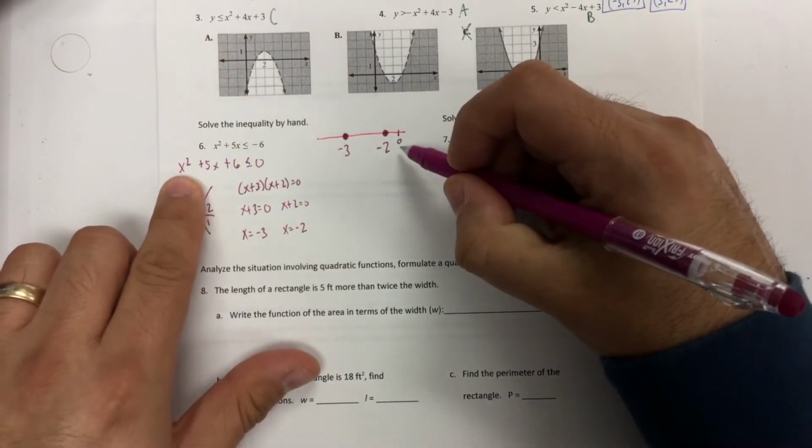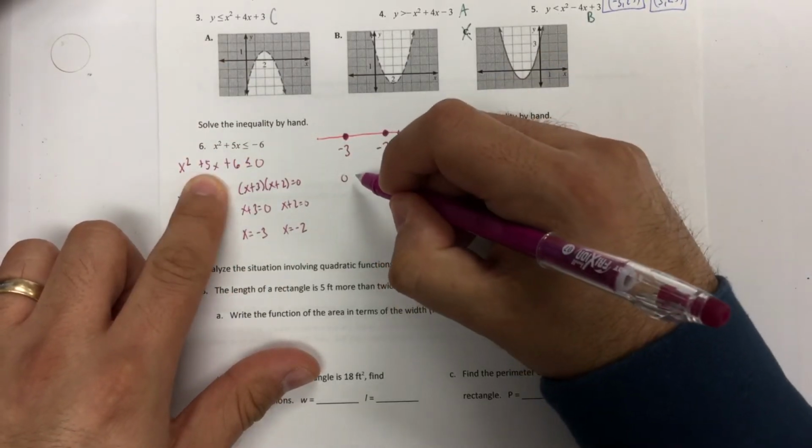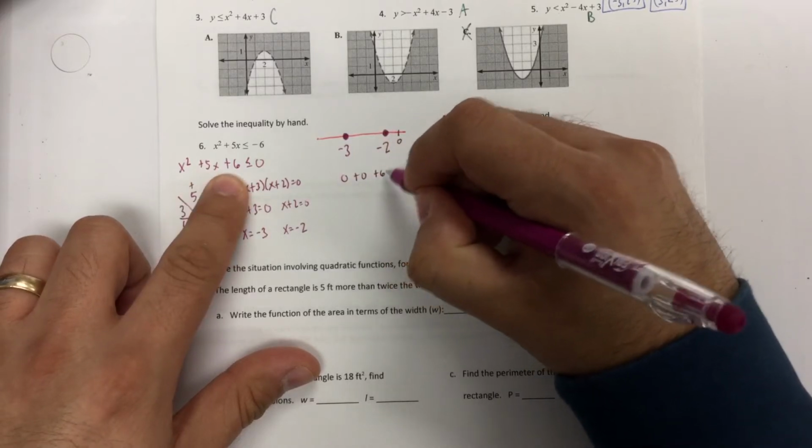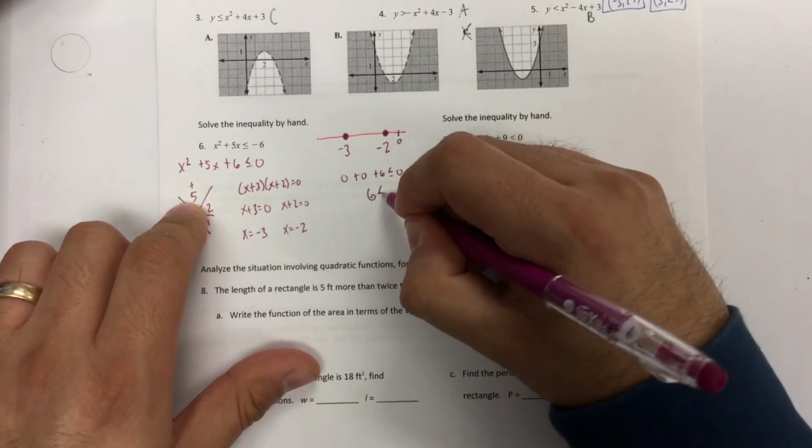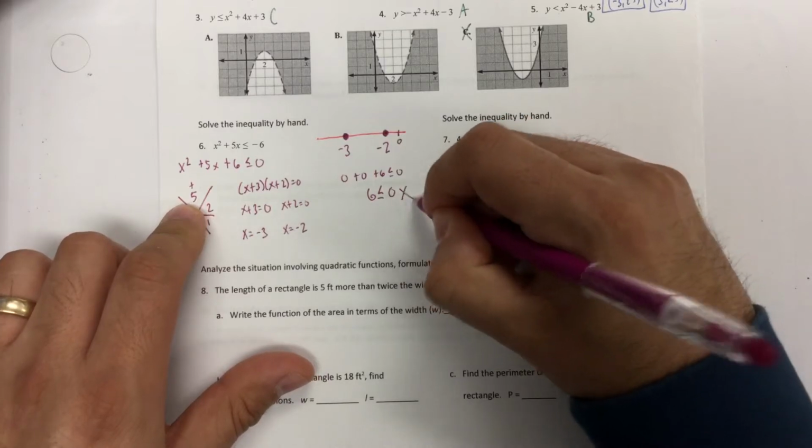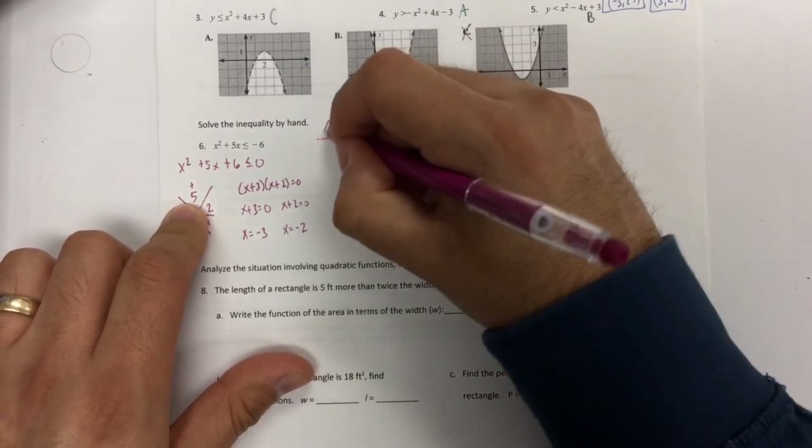So we're going to use this one. So 0 squared is 0. 5 times 0 is 0. Plus 6 is less than or equal to 0. So is 6 less than or equal to 0? That is false. So therefore, this is false and this is false.